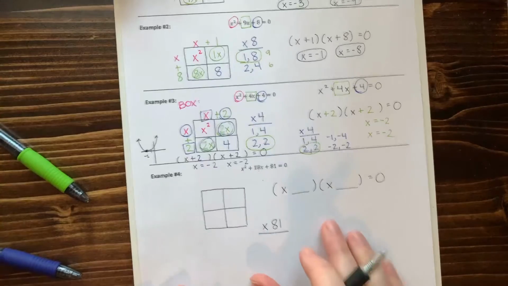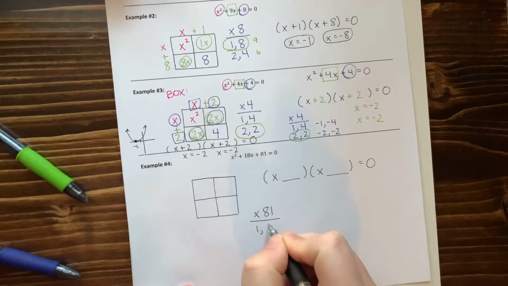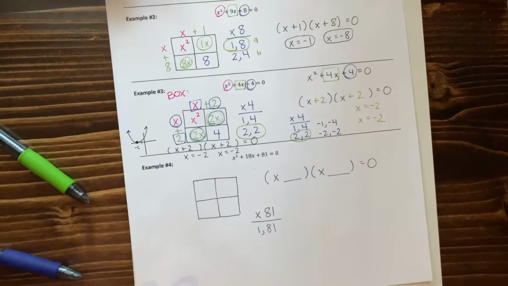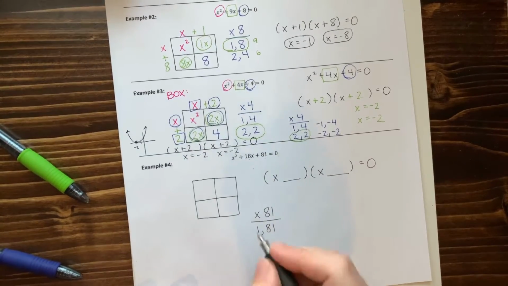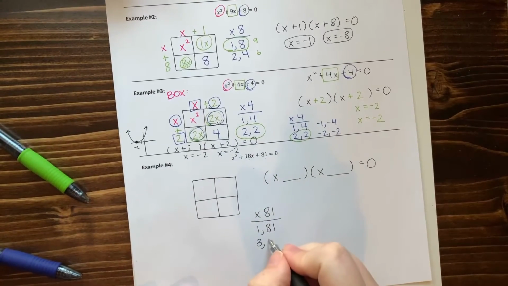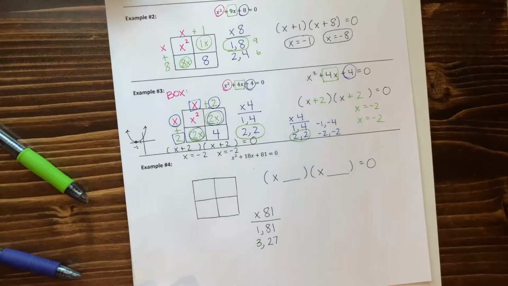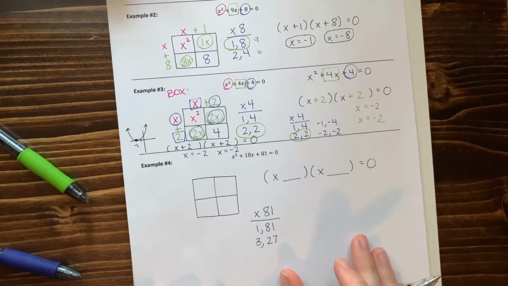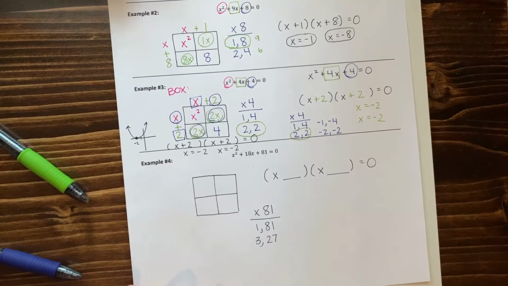So first I've got to say, what multiplies together to get 81? Well, it's going to be 1 and 81. 2 does not go into 81. 3, I believe, will go into 81, and I believe it's 3 times 27. You can use a calculator. Go divide 81 by 3 and see what you get. 4 does not go into 81. 5 does not go into 81. 6 might go into 81.